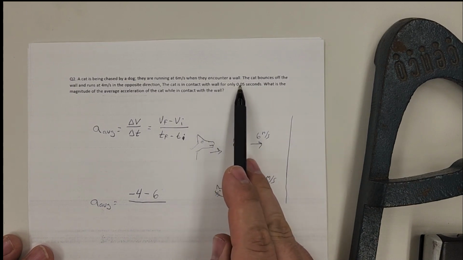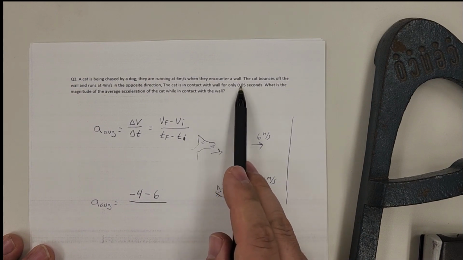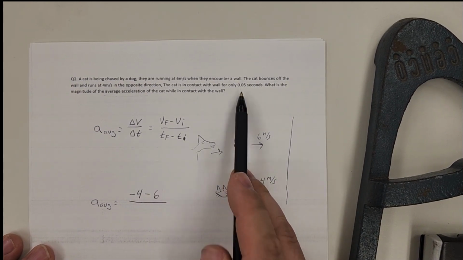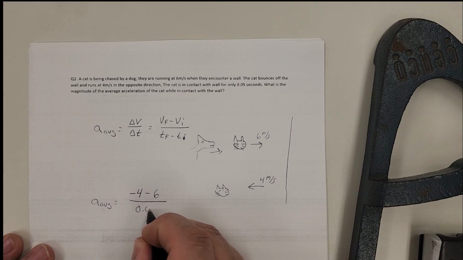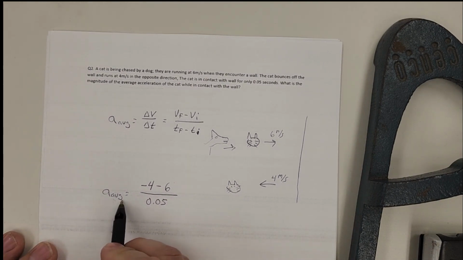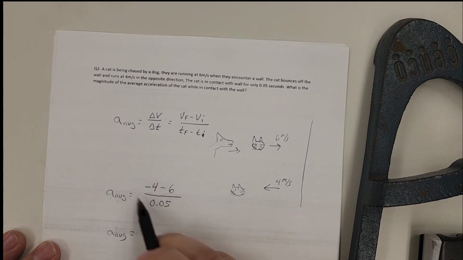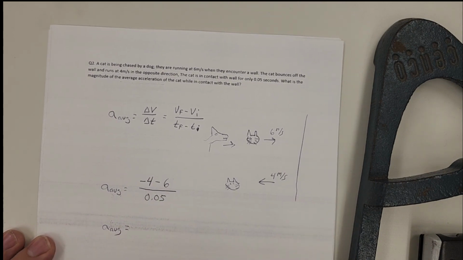The time it was in contact with the wall, we don't have a t final, we don't have a t initial. Instead, it has told us what the change in t was. It's very, very small, 0.05 seconds. Now for an average acceleration like this, we'll always get a number out, but we're going to go ahead and give an absolute value, because I could have easily drawn the picture the other way, in which case it would have been a positive number.